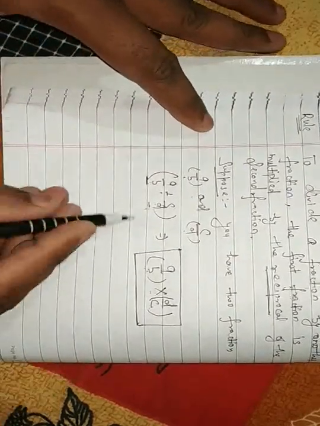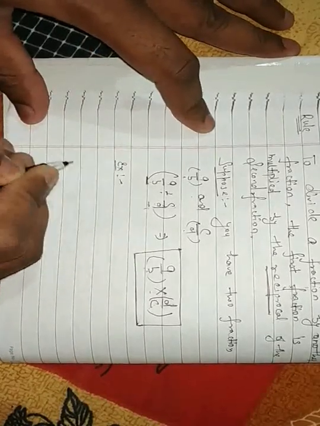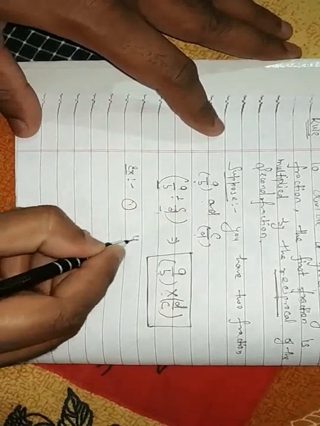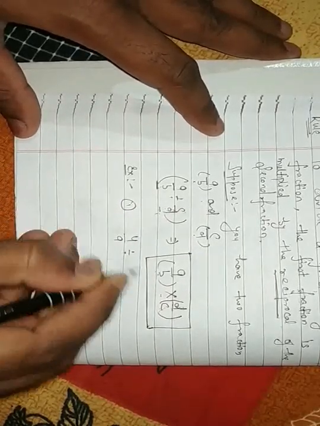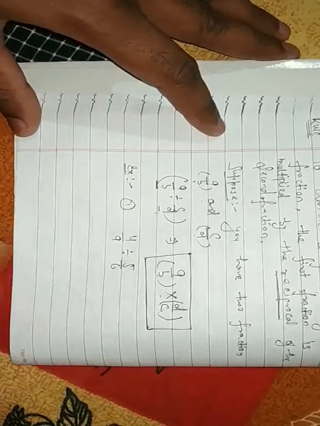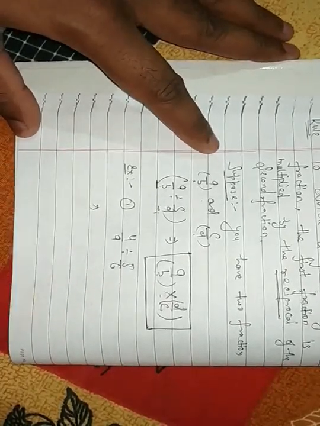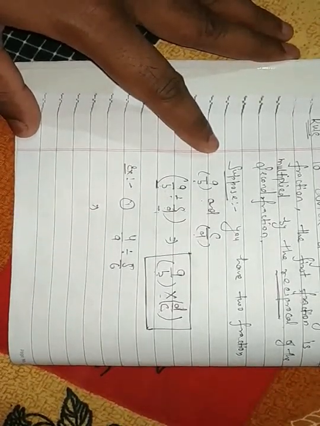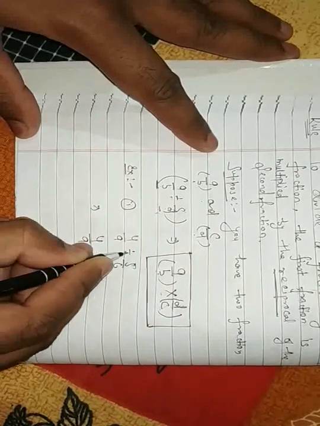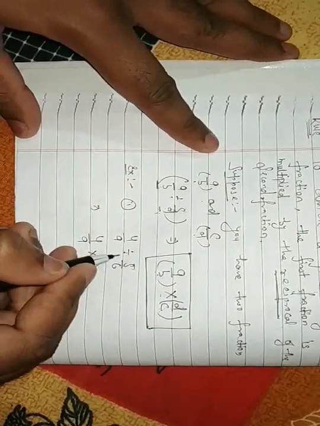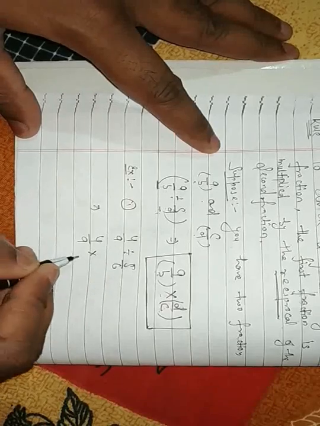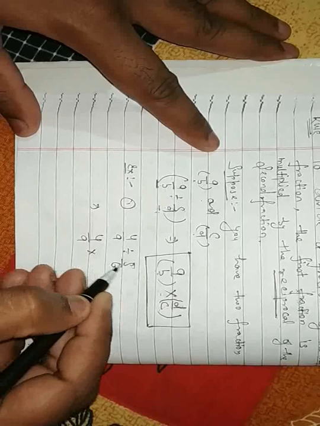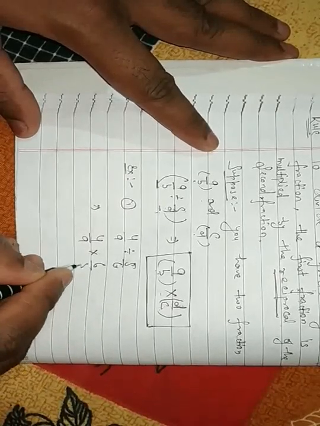Now let's see the example regarding division of fractions. Let's take the first example. If I ask you to divide 4 by 9 by 5 upon 6, what will we do? First of all, we will write 4 by 9. This divide will change into multiply, and that happens only when the second fraction is changed into its reciprocal. What will be the reciprocal of 5 by 6? It will be 6 by 5.